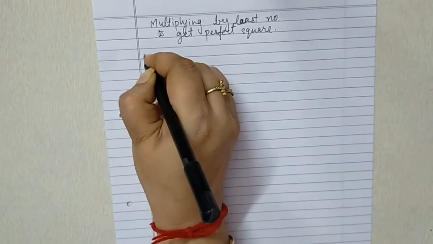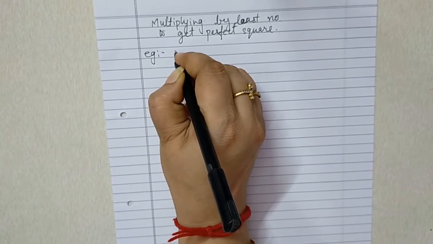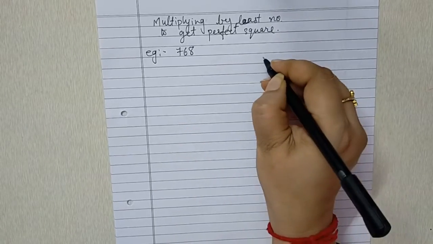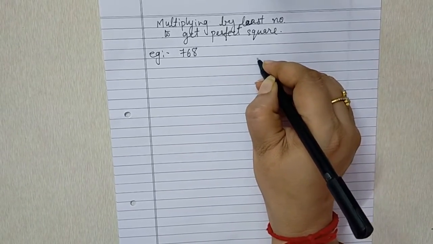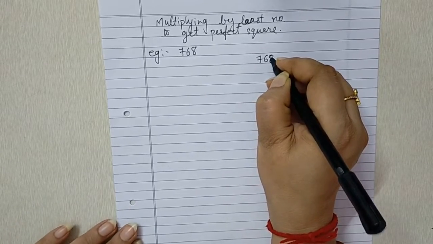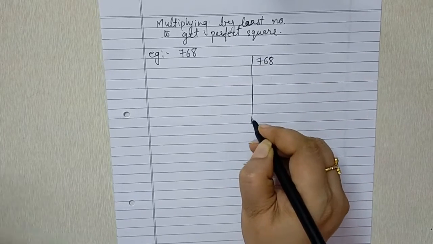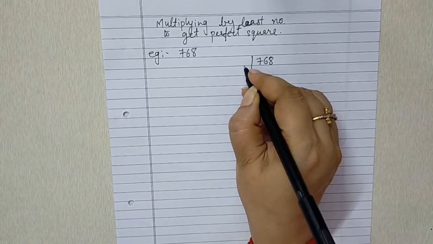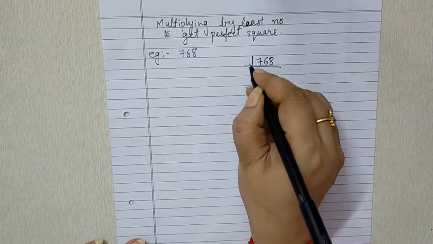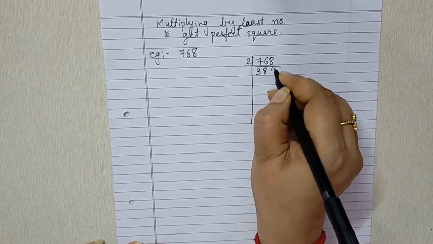So for example, we will take 768. First of all we have to do the prime factorization of 768. We can divide it by 2, we get 384.